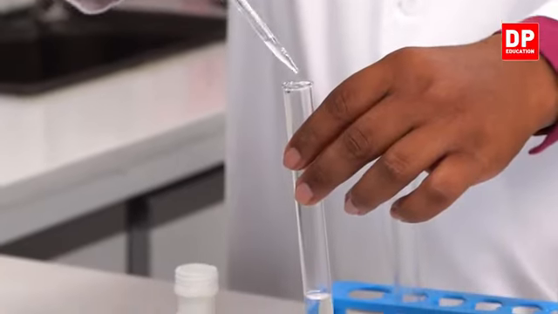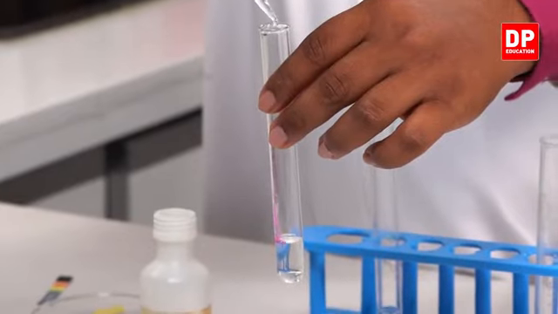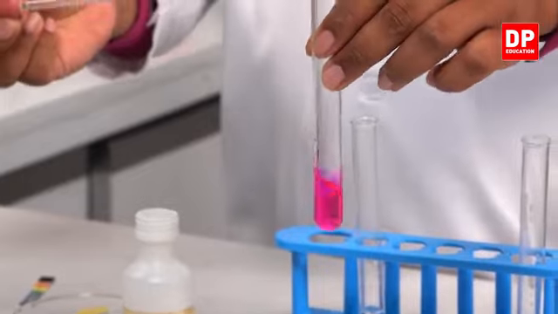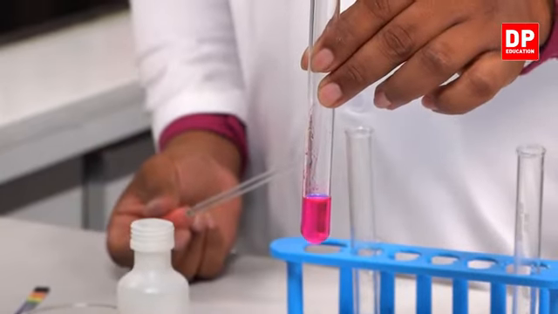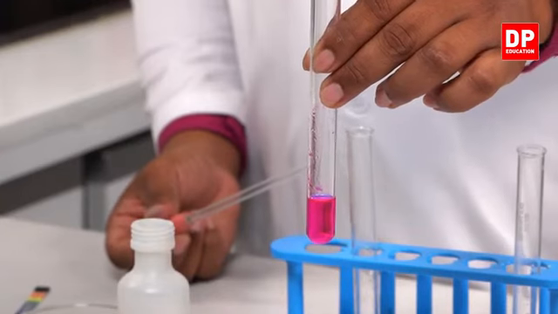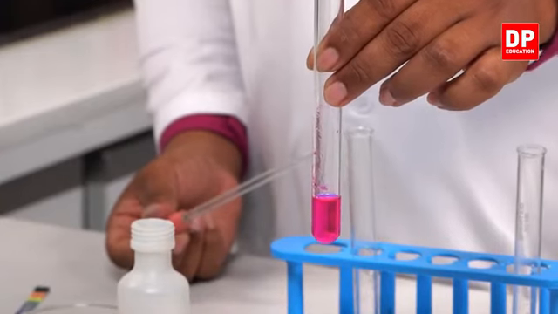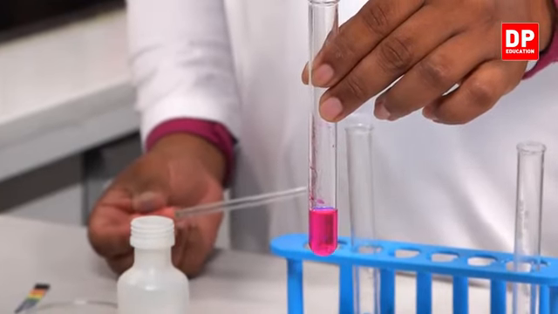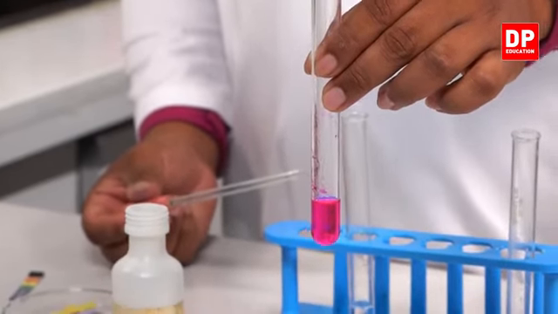We'll see. Yes, we can clearly observe it is giving out a good pink color.